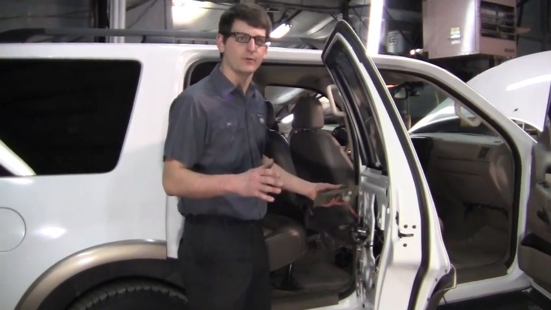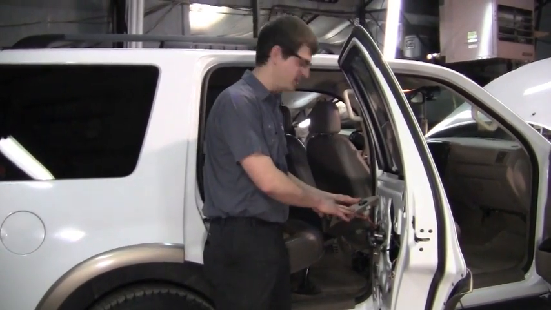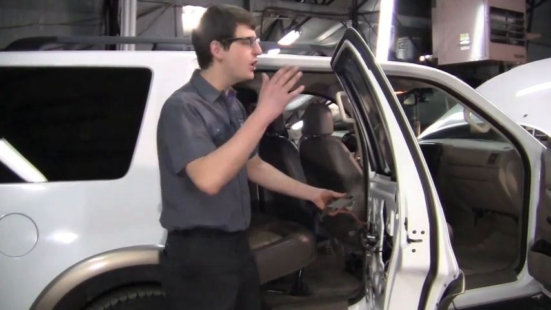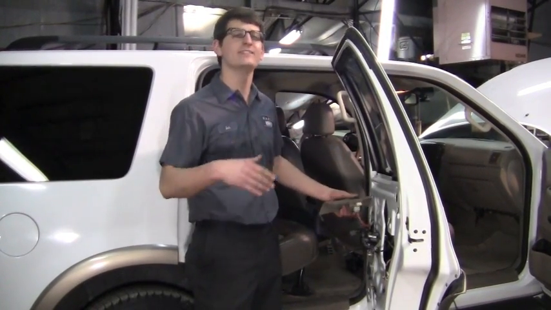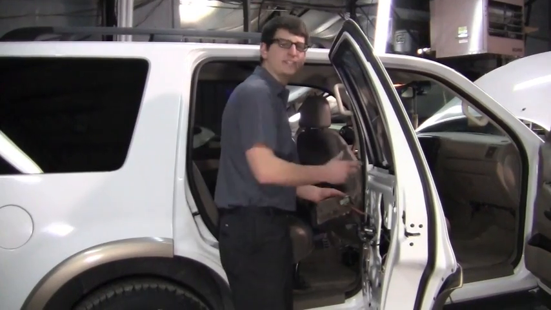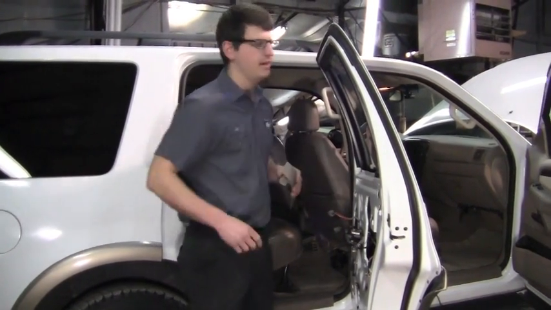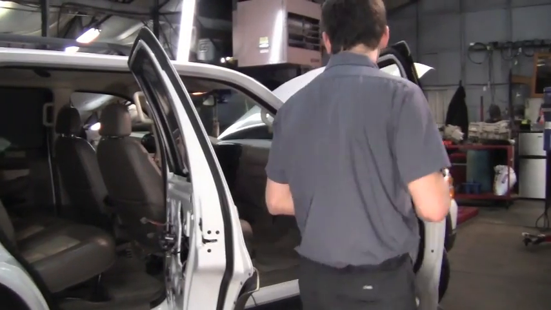Now we know there's many different ways to check a circuit and to check a switch, but one thing I'm going to do here is remove the switch. I'm going to take it up to a known good window that is operating and see if it operates that window. So I simply remove the switch by pressing down on the connector, pulling it off. Then we'll go up here to the front window.